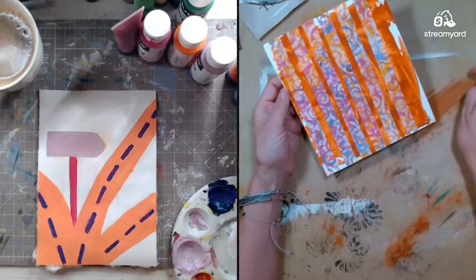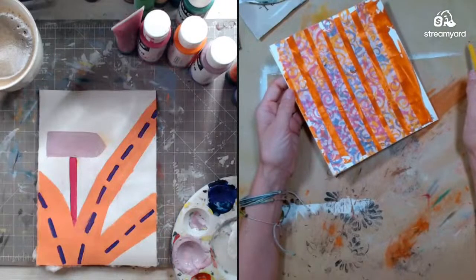What was this? Stripes or lines? I can't remember. Stripes, I think. Stripes, yeah.